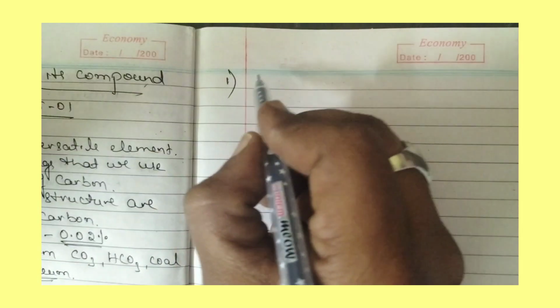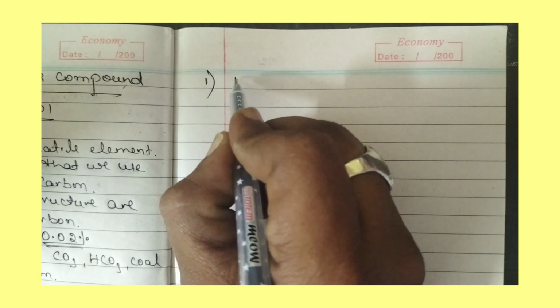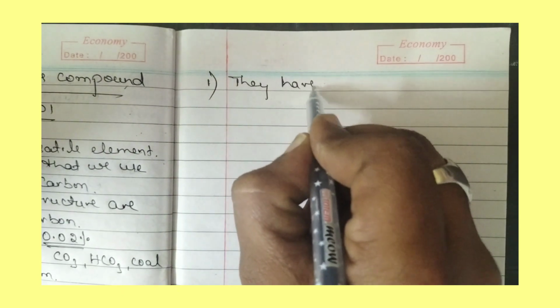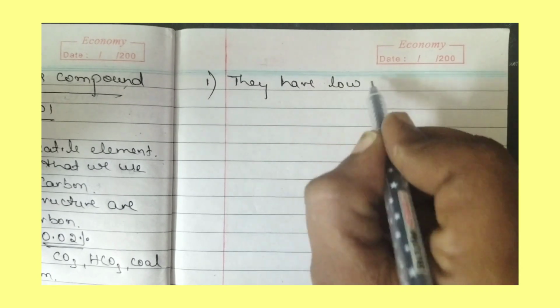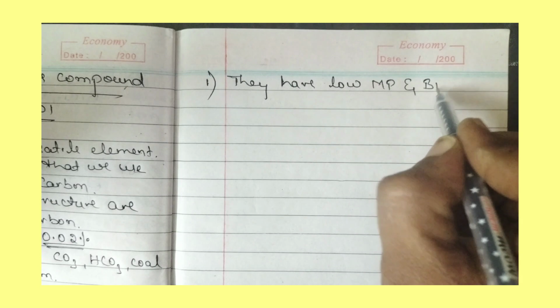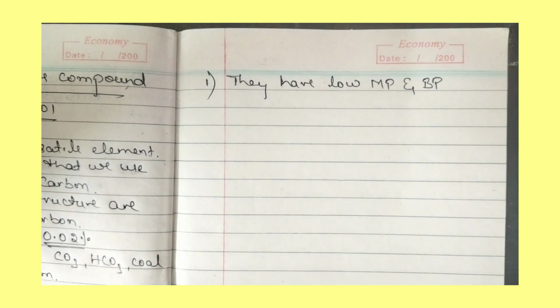The first property of covalent compounds, or carbon compounds, is that they have low MP and BP. That is, the melting point and boiling point of covalent compounds or carbon compounds are both low.